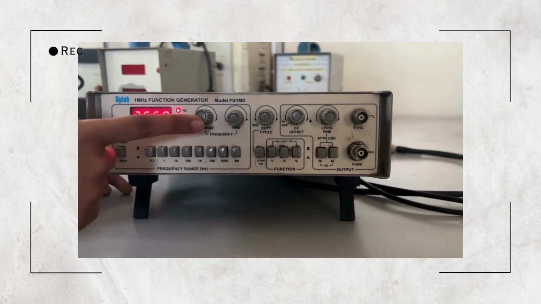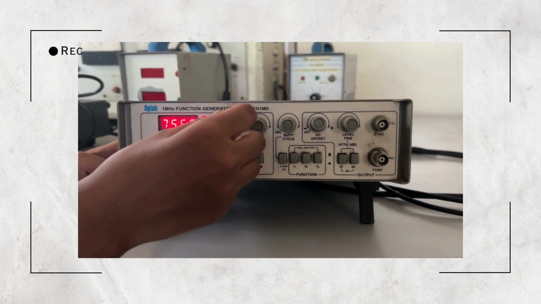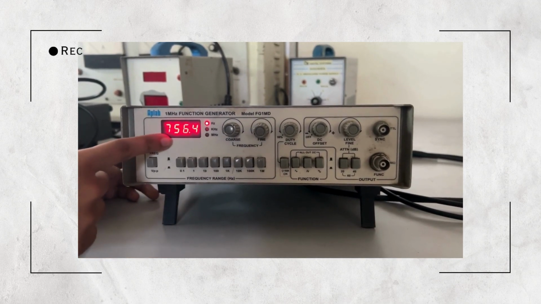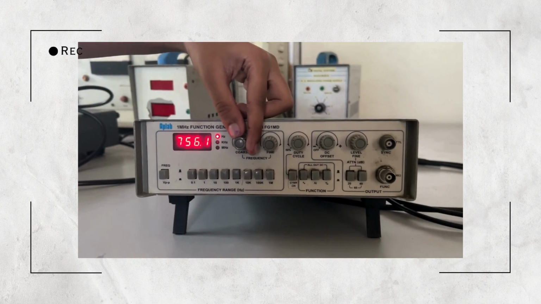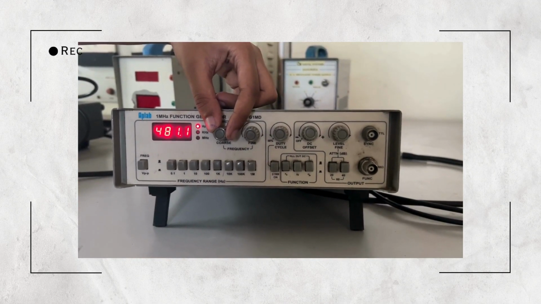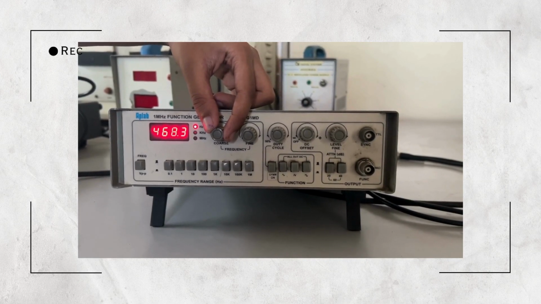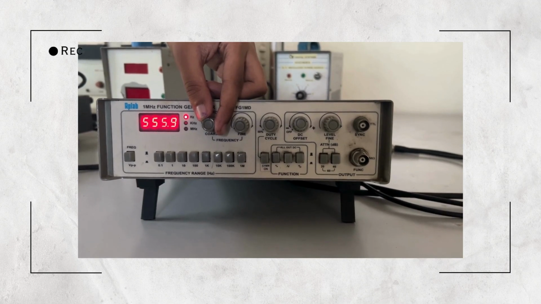So these are the two probes, which are the coarse and fine frequency probes. This is the coarse probe which shows large differences in the frequencies, and as I move it you can see that we have large differences in the frequencies that we have selected. For example, as we selected 1 kilohertz, we can see the large difference that we are getting in the frequency range.